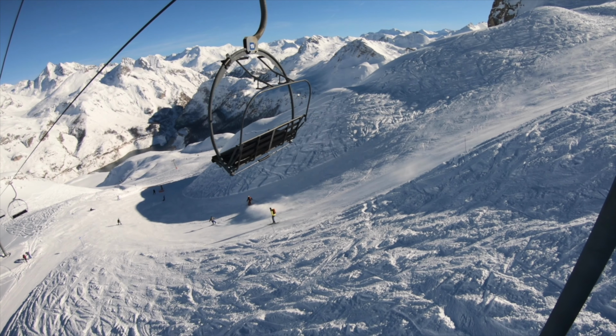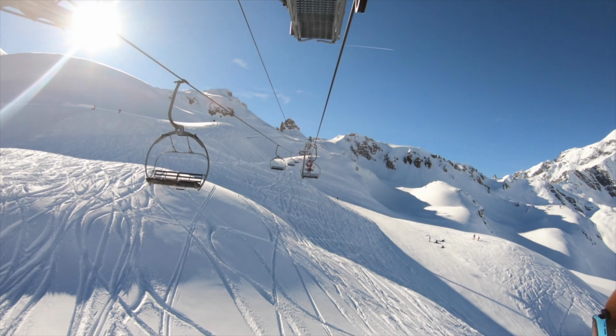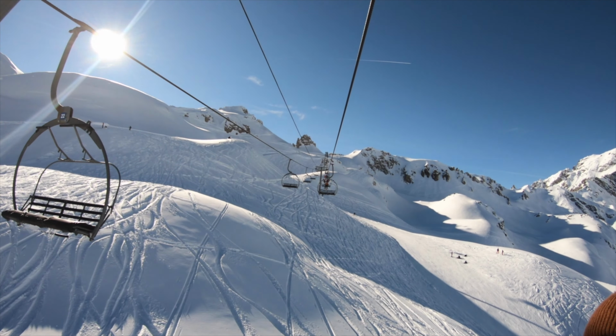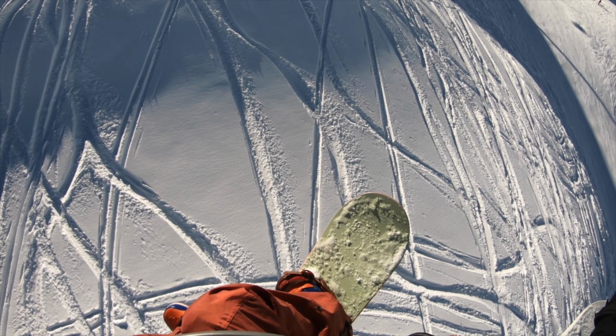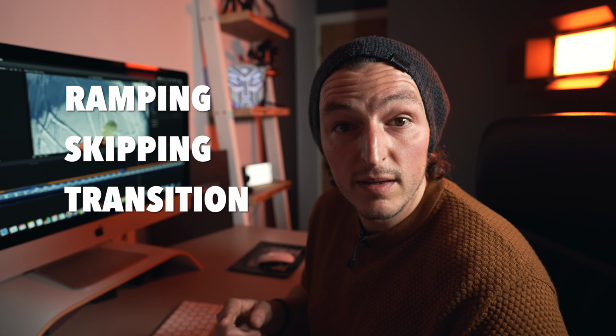And as you can see, that looks so much better than it did before. So now if we play back that clip, you can see the difference between the transition and the skipping technique. And there we have it, 3 techniques. We've got the ramping, skipping and transition. So now I'm going to show you a few tips and tricks within Final Cut Pro, which is going to allow you to fine tune those speed ramps so that it fits with the music perfectly.